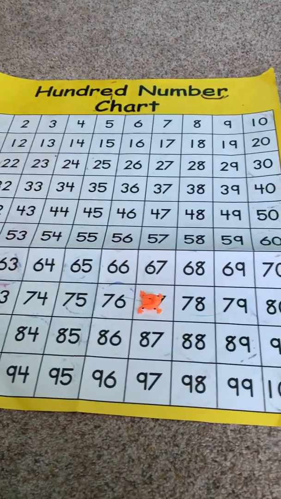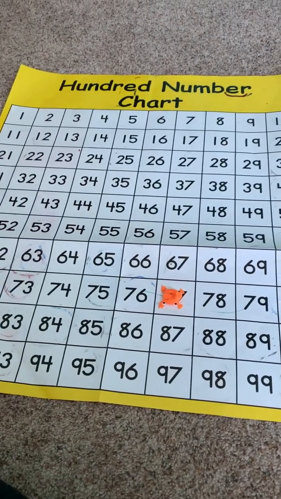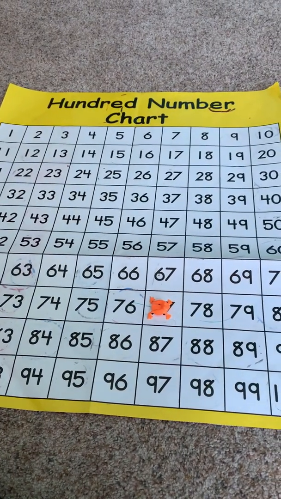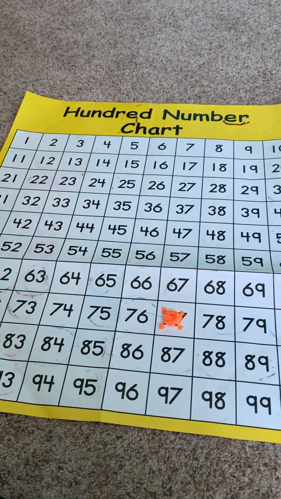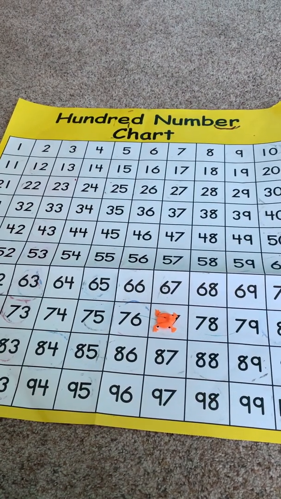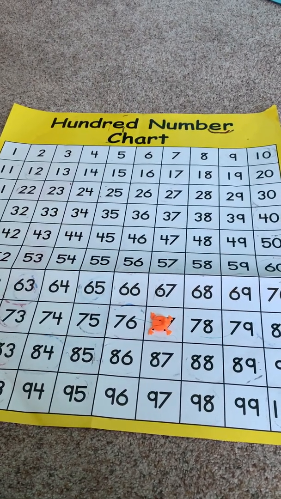Good afternoon, first grade. It's time for math. Today, I found this 100 chart in my basement. It's going to be perfect to use. And you're probably thinking, but I don't have a 100 chart. What am I going to do? Actually, you do. I sent a math sheet home, the one we use for our math tests, and it has a 100 chart on it. So you can use that today.